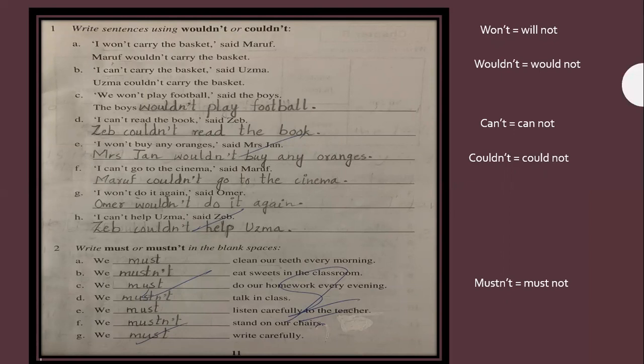Hope all of you did page number 10, which I gave you as homework, the use of let and made. Now what they ask you to do here is write sentences using wouldn't or couldn't. Wouldn't means would not, couldn't means could not. First sentence A, they gave you the example.